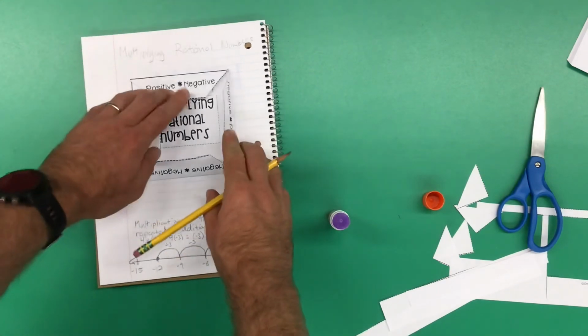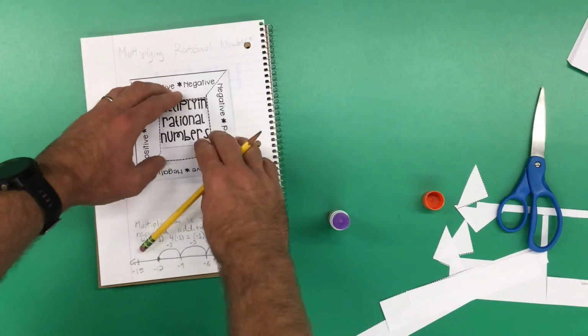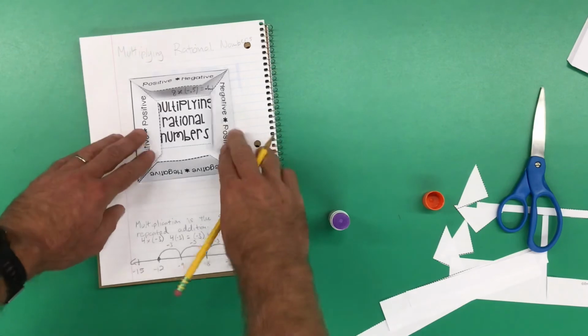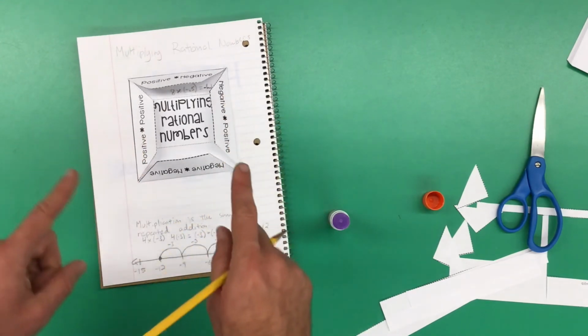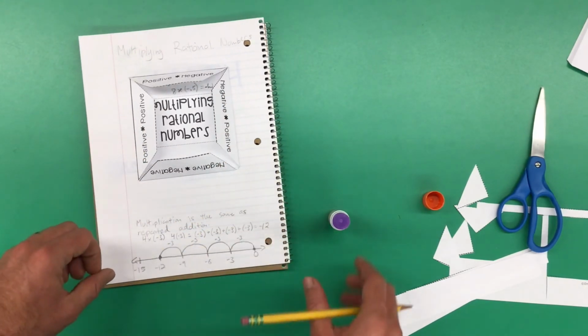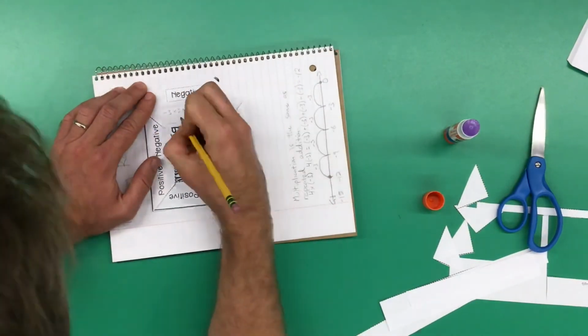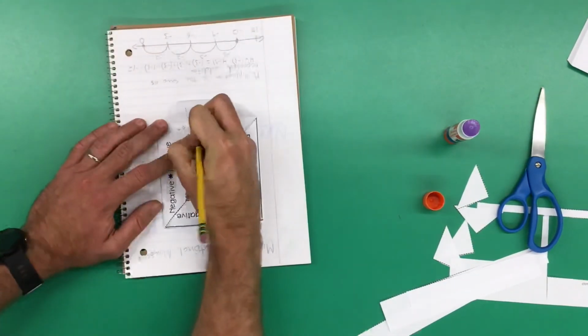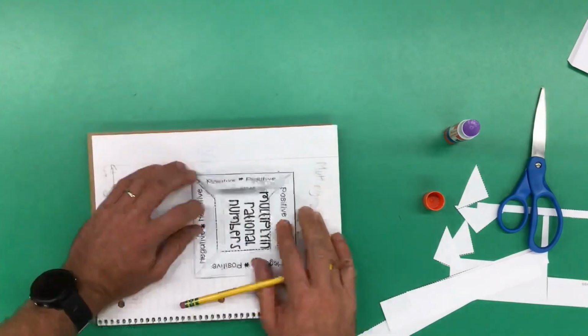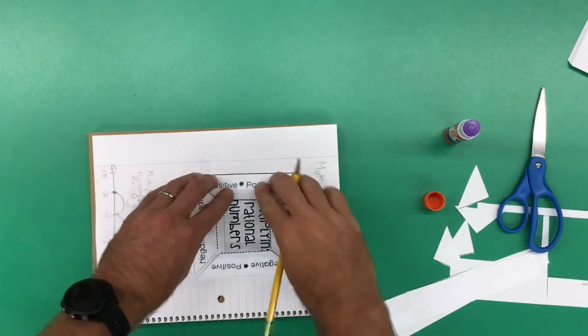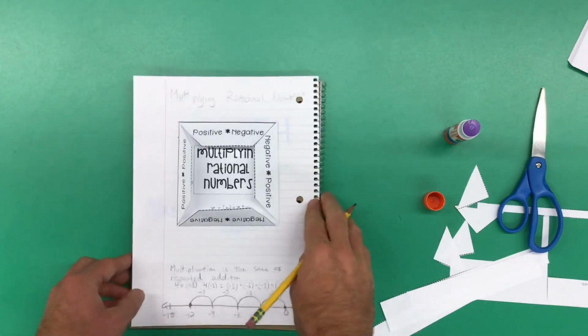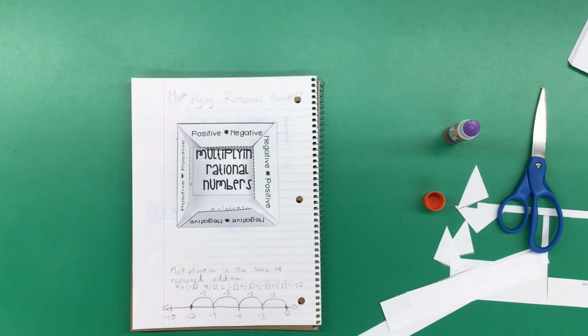I'm going to go around and write 2 examples under each of these. Watch along. You can write my examples, or you can come up with your own. Just double check and make sure they are correct. And there you have it, your entry into your math notebooks for multiplying rational numbers. I hope that comes in handy and maybe helped you visualize this. And I also hope it was pretty fun.